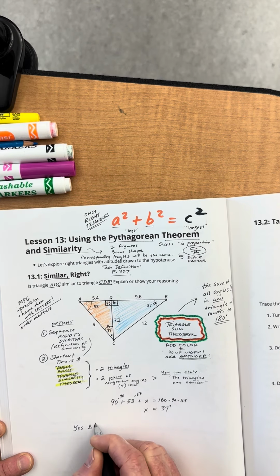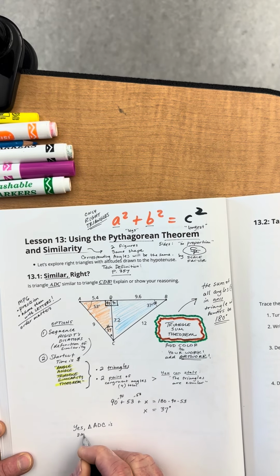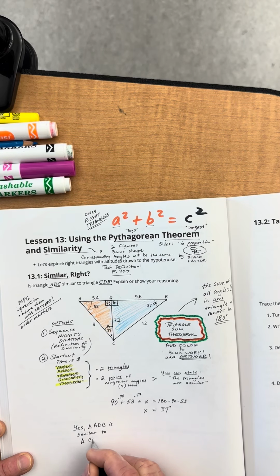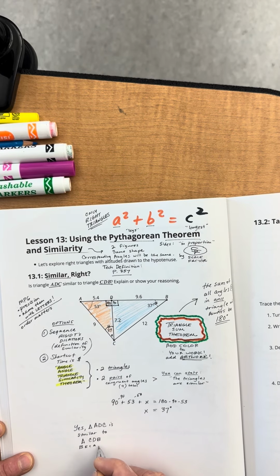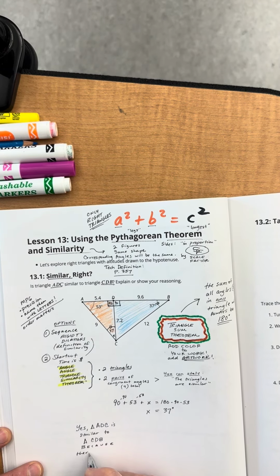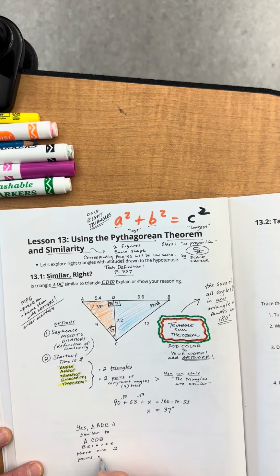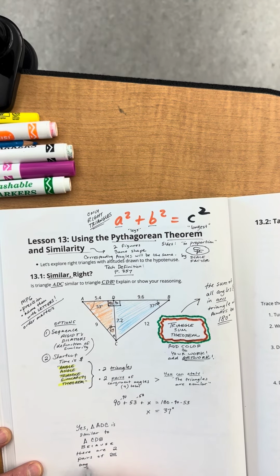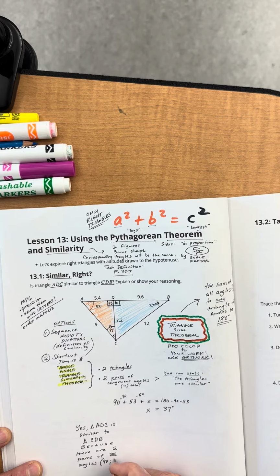triangle ADC is similar to triangle CDB because, favorite word in geometry, there are 2 pairs of congruent angles. If you want to state them, they are the 90 and 37.